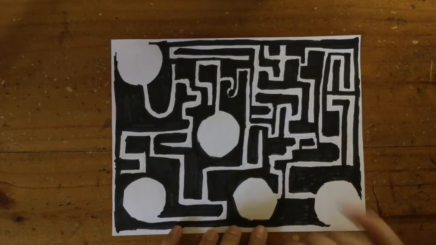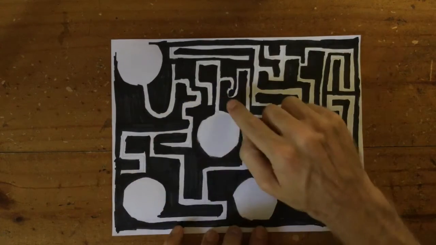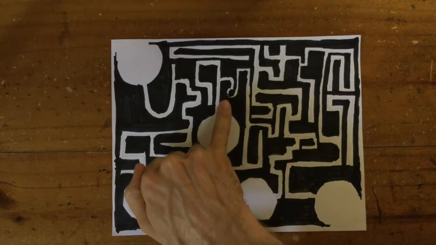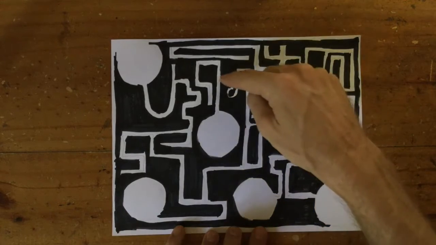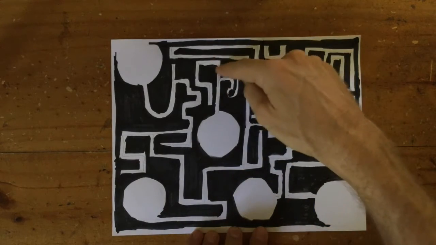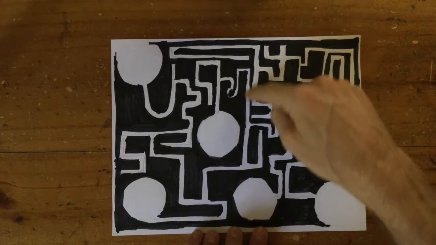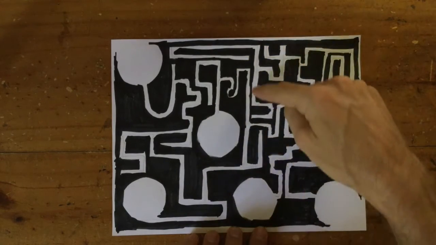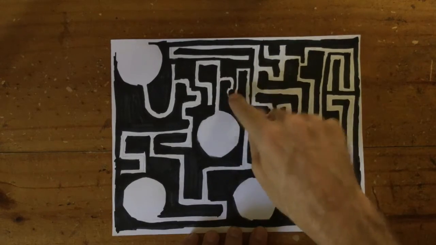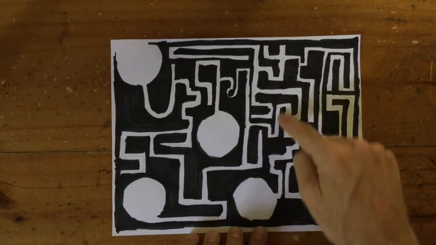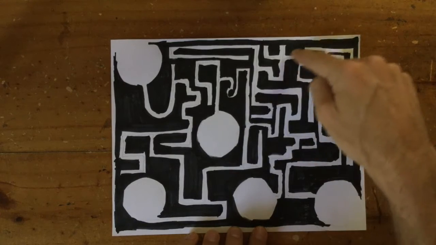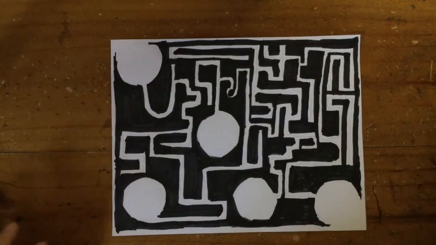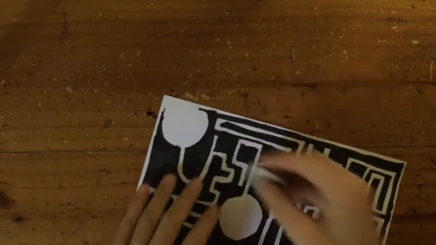Just one thing to say though is to be really careful you don't make the passageways so narrow that they close. I almost closed that one up, and that would be a bad mistake, because is that a necessary one? Oh, I can't remember now. No, that one's a dead end one, isn't it? So it wouldn't have been so bad, but if I'd closed up accidentally the way out, that would be bad. Anyway, we're going to erase all of the pencil next.